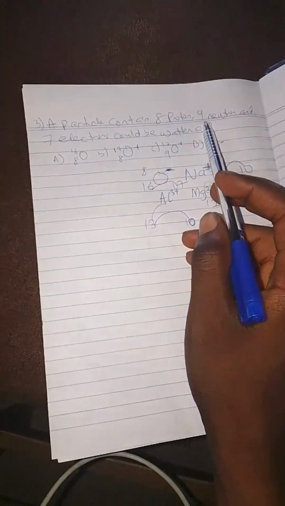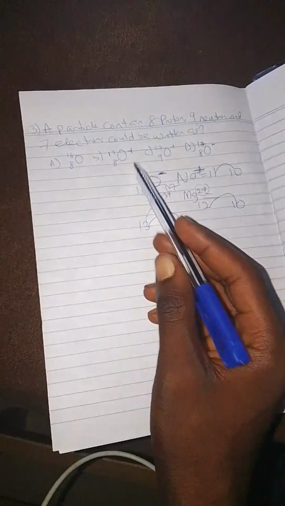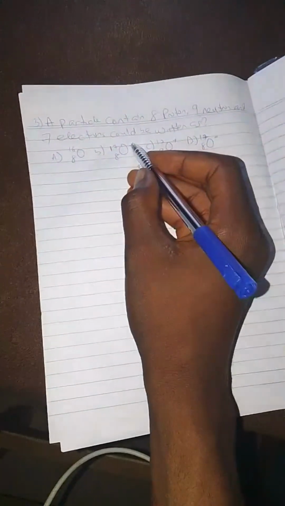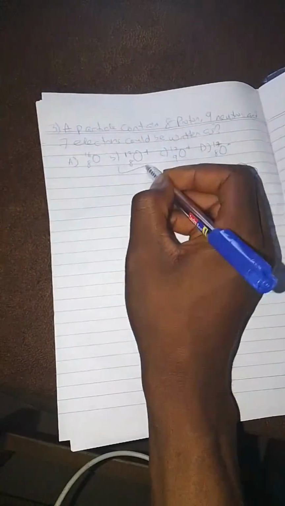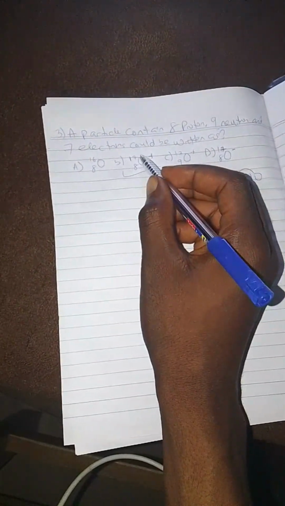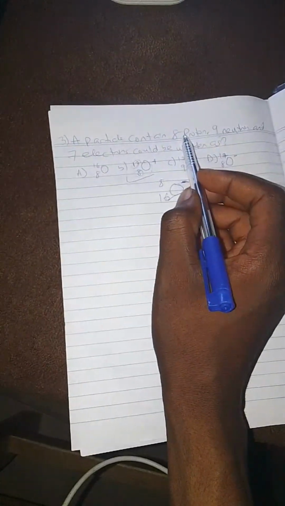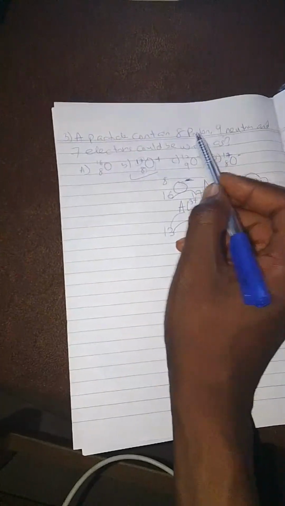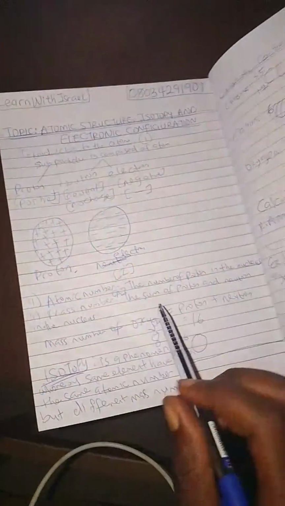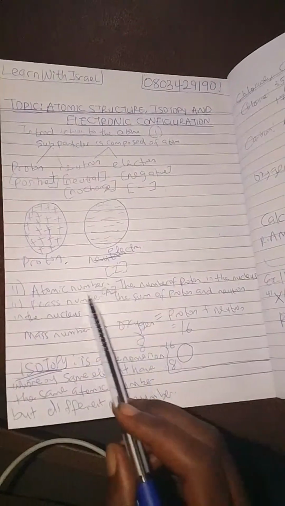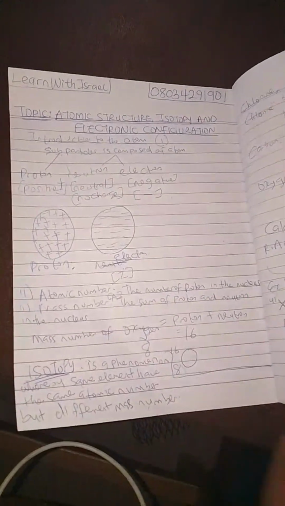So back to the question. A particle that has 8 proton, 9 neutron and 7 electron could be written as option B. Why? This is the mass number and this is the atomic number. Mass number is the sum of proton and neutron.